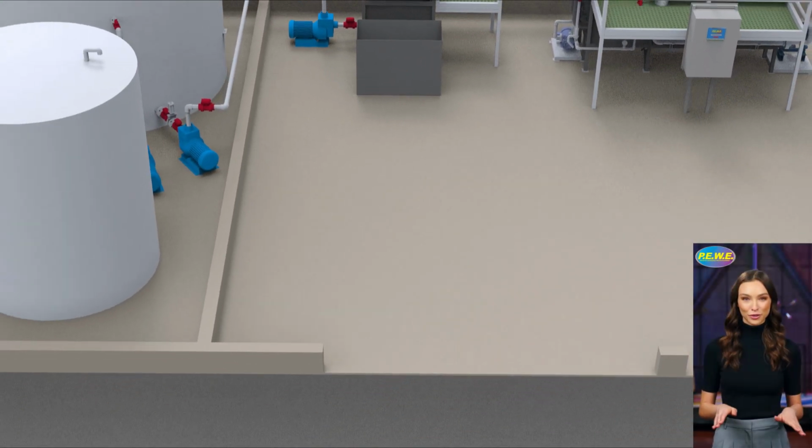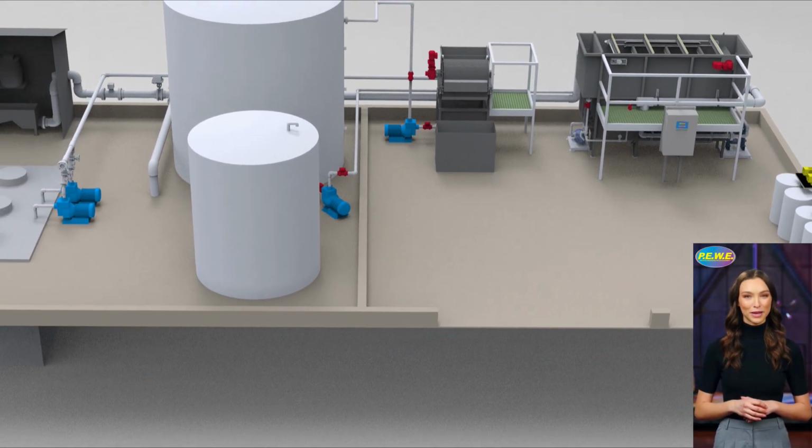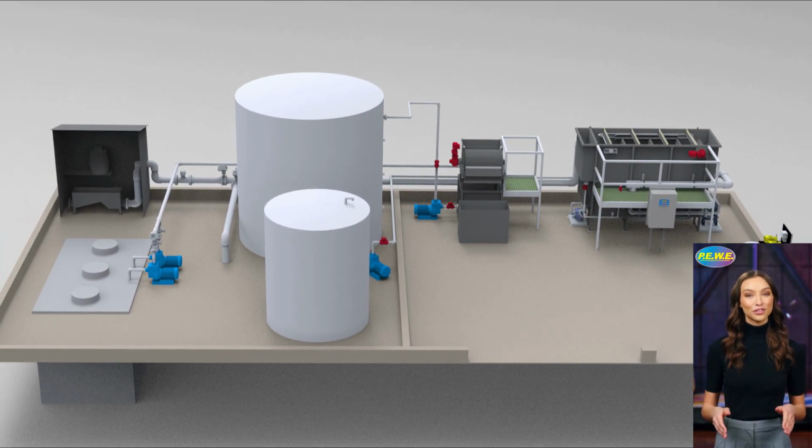The clarified water flows beneath the separation zone into the clear well effluent compartment. From there, the treated effluent is gravity fed to the POTW, where it is conveyed for final treatment and discharge.